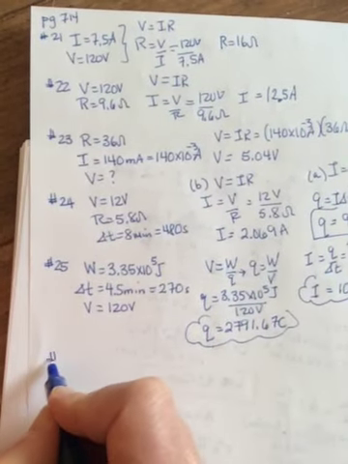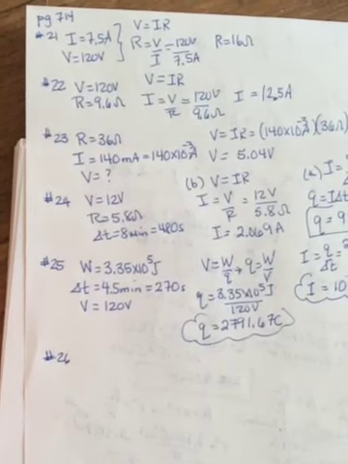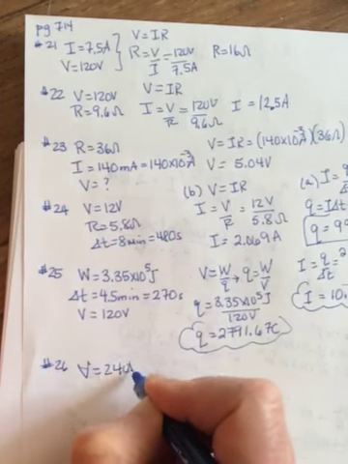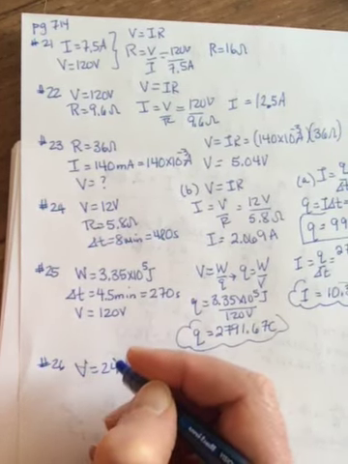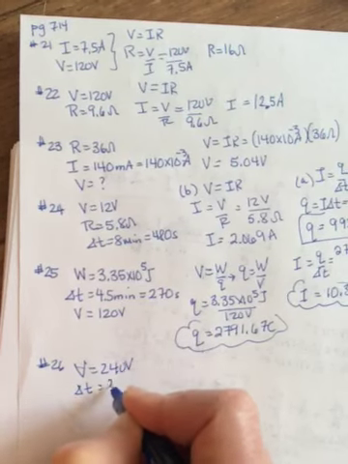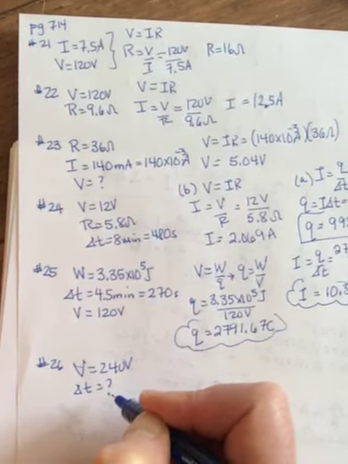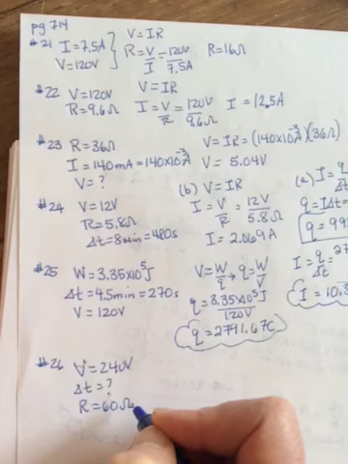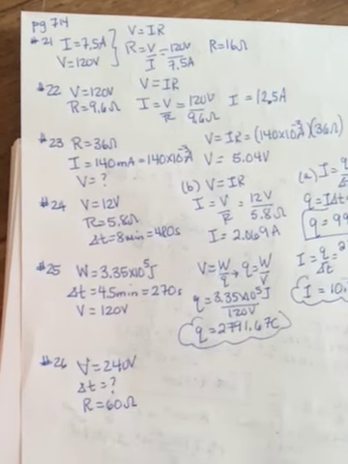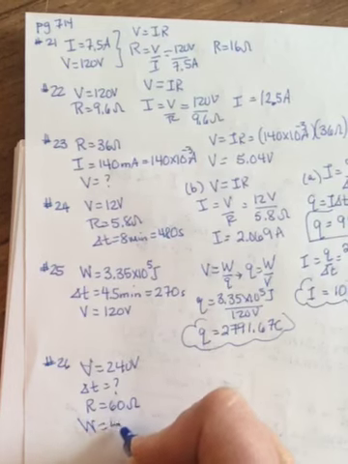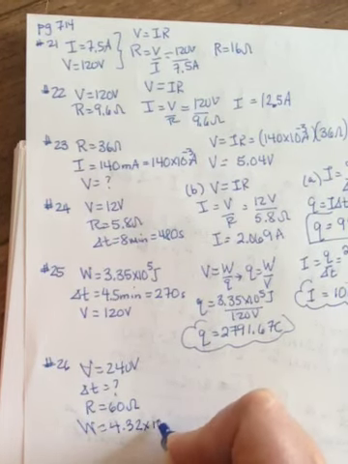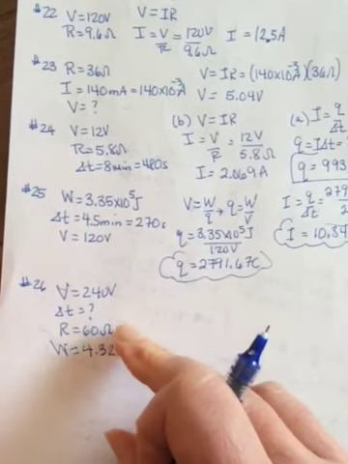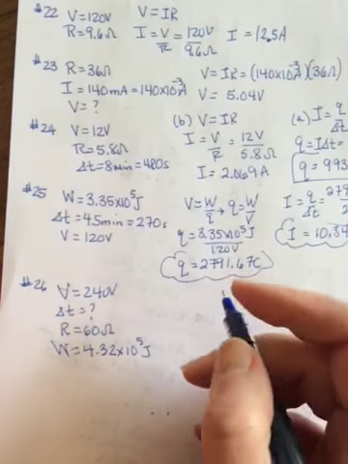Number 26, the last one in this set, says, in Europe, some countries use 240 volts, so V is 240 volts, power supply. How long will it take an electric kettle? So you're looking for the delta T in the end. How long will it take an electric kettle that has a resistance of 60 ohms, so R is 60 ohms, to produce 4.32 times 10 to the 5th joules of energy. So W is 4.32 times 10 to the 5th joules, and you want time. So before you can get time, you're going to need current and then charge, okay?